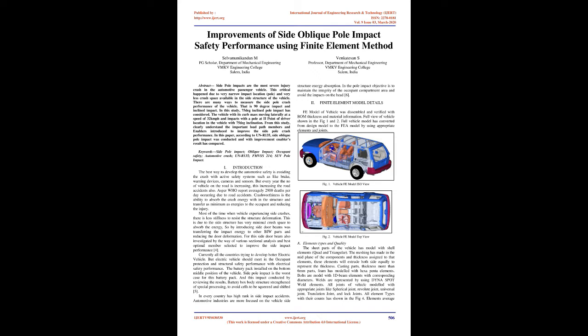There are many ways to measure the side pole crash performance of the vehicle: 90-degree impact and inclined impact. In this study, a 75 degrees inclined pole impact is considered. The vehicle with its curb mass moves laterally at a speed of 32 km/h and impacts a pole at the driver location in the vehicle with 75 degrees inclination. From this study, we clearly understand the important load path members and enablers introduced to improve the side pole crash performance.